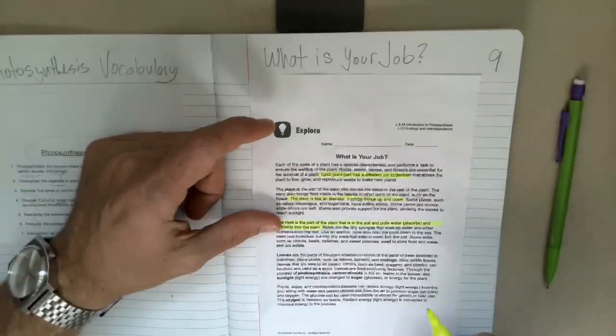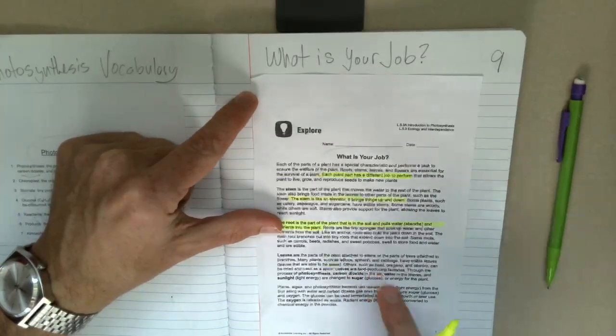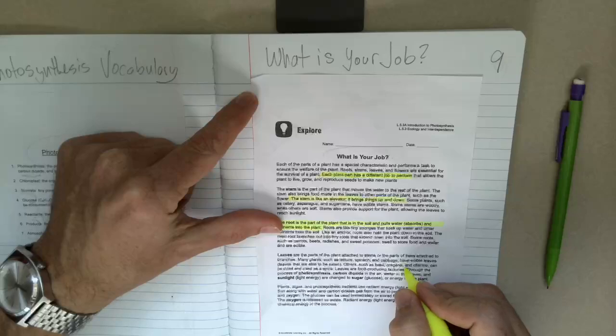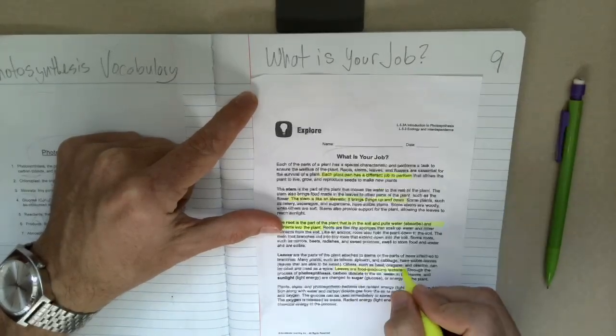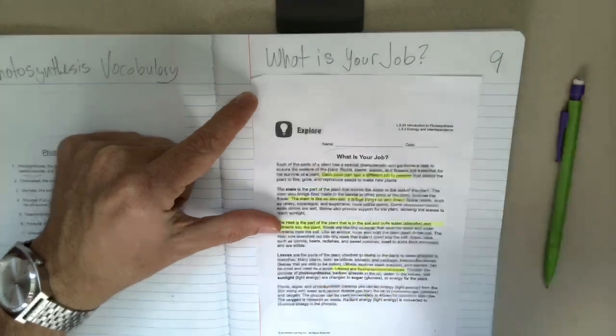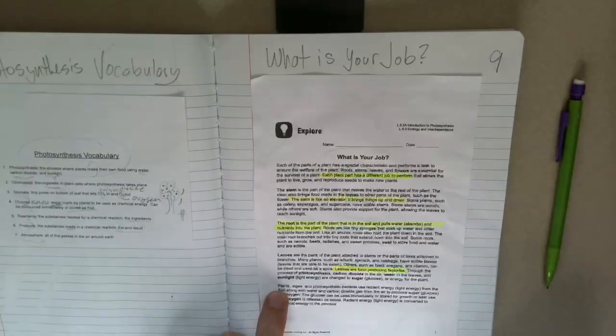So we are going to highlight this sentence right in the middle. Leaves are food-producing factories. This is important information because it helps you know that photosynthesis takes place mostly in the leaves of a plant. And our last paragraph.